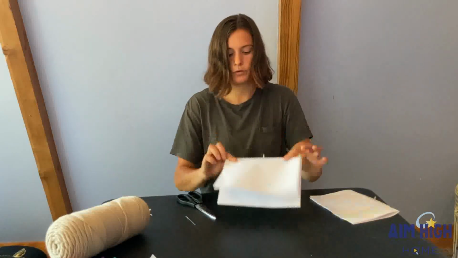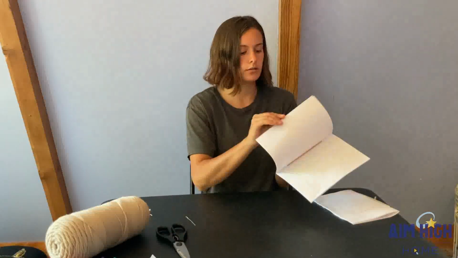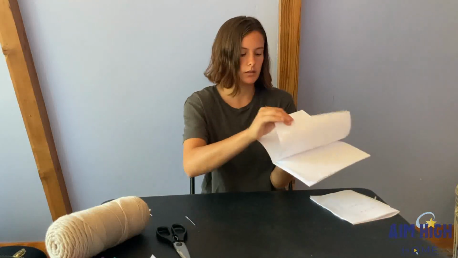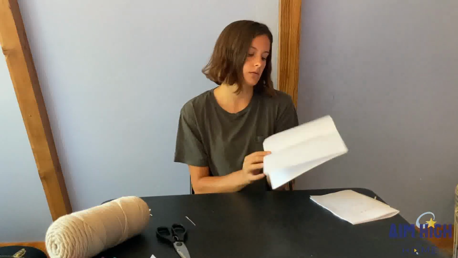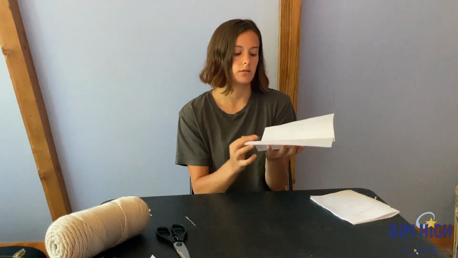And then you're just going to fold your zine back up, and you can see this is your completed zine. So now it's going to stay together when you flip through it, and you'll see your string on the center. But it's kind of a nice artistic touch.